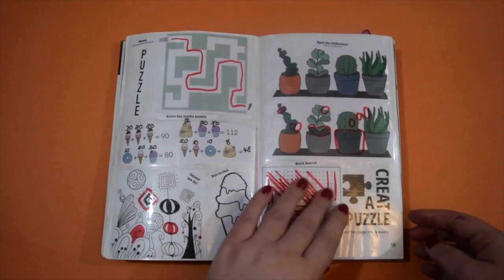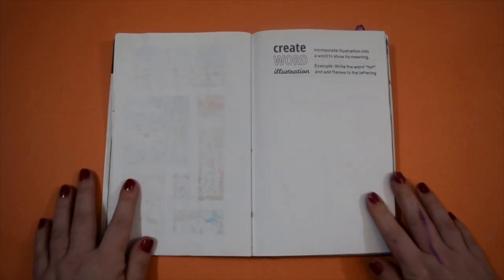The first prompt that I've chosen is create word illustration. For an example, you write the word fire and then have flames coming off it. I was trying to think of something that would be a little bit different because usually people pick descriptive words, adjectives. Usually someone would pick something that would describe an object like hot or cold or red and so on. Well, I thought I want to pick something a little bit more different and more unique, something that I haven't come across before. So I chose the word map. I'm kind of proud of myself.